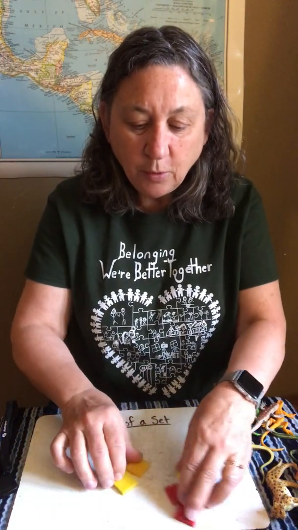I'm going to start really simple with some tiles. So you might have some of these tiles at your house if you got some math materials from me. It seems like a really long time ago. But if we take a look at these tiles here, then I hope that you can see that there are 6 tiles. You might even notice that they're different colors.